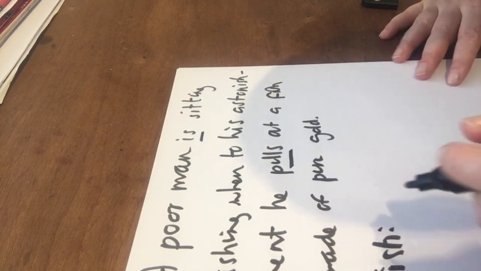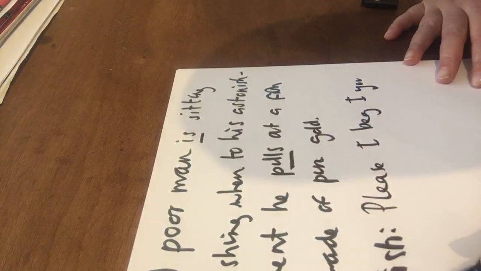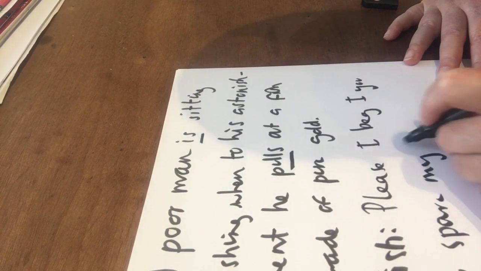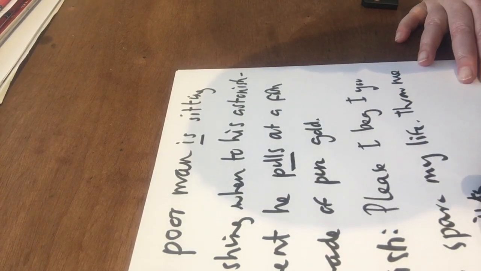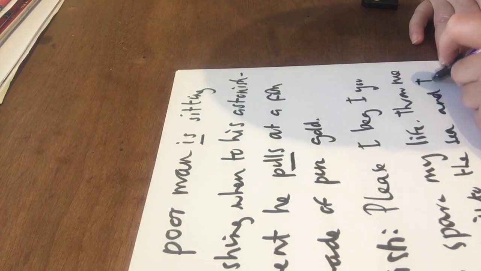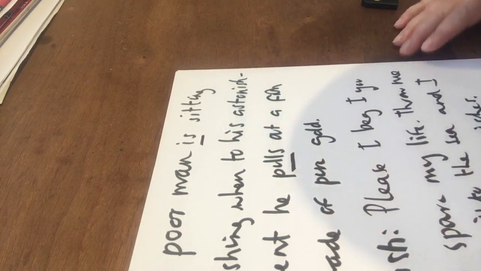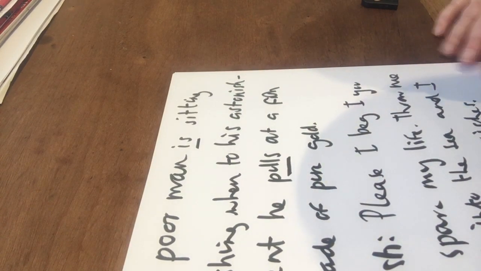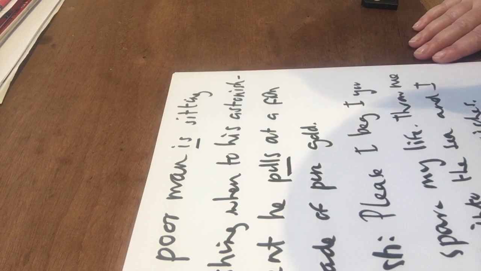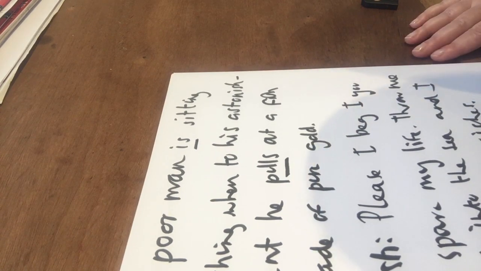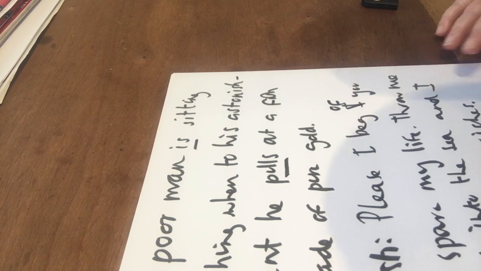Then I'm going to have a colon and the fish is going to say, please, I beg of you to spare my life. Throw me back into the sea and I will grant you riches. So I've got a poor man is sitting fishing when to his astonishment he pulls out a fish made of pure gold. Then I've got my name of the character in the margin, which in this case is fish. Then after the fish I've got colon. Then the fish says, please, I beg of you to spare my life. Throw me back into the sea and I will grant you riches.